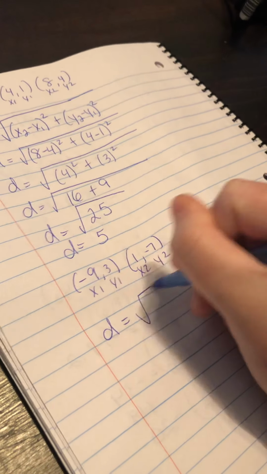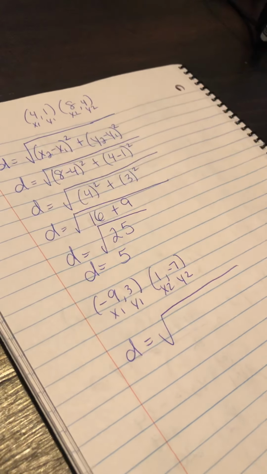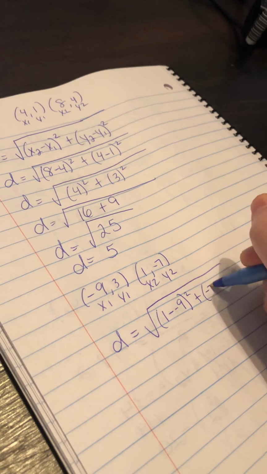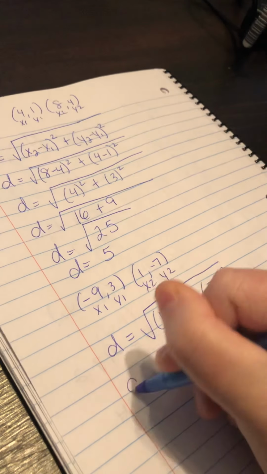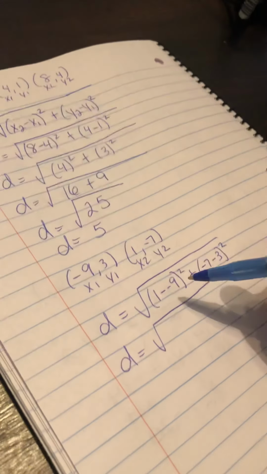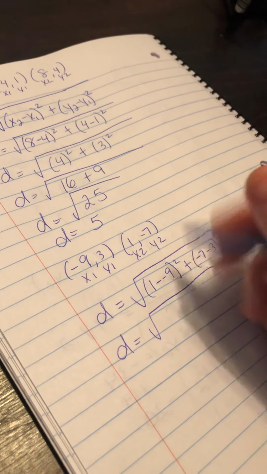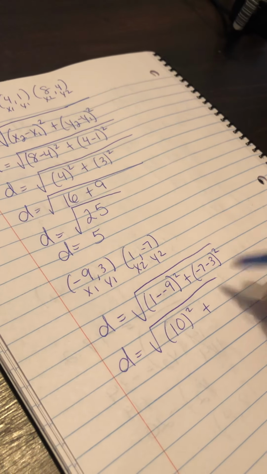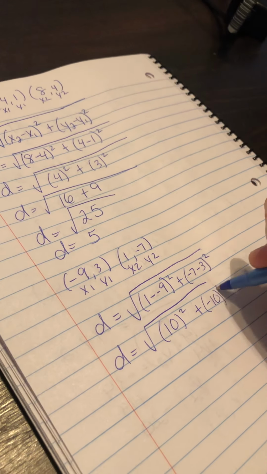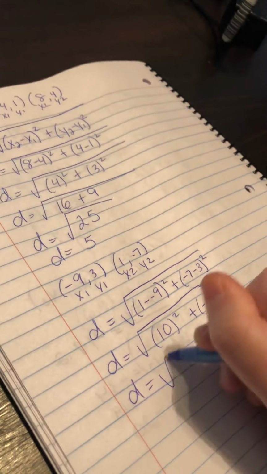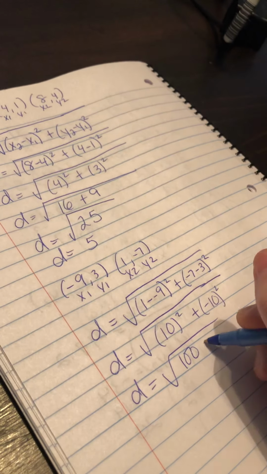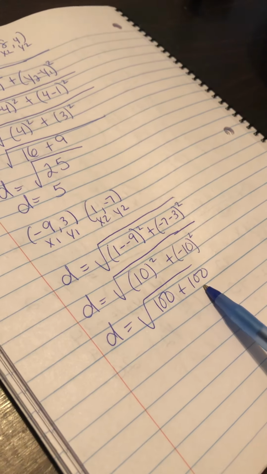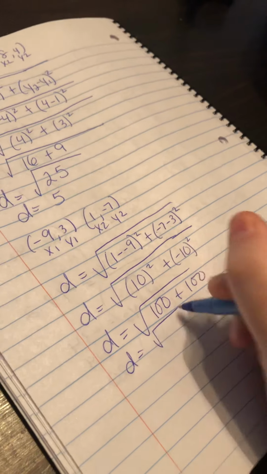So D equals the square root. Again, here's the original formula. So it's 1 subtract -9 squared plus -7 subtract 3 squared. 1 subtract -9 is 1 plus 9. So that's going to be 10. -7 subtract 3 is what? -10? So 10 squared is 100, but -10 squared is also 100, because remember, two negatives make a positive. So 100 plus 100 is 200.